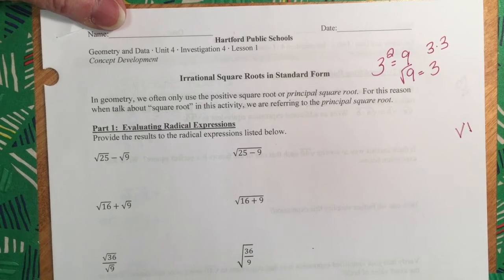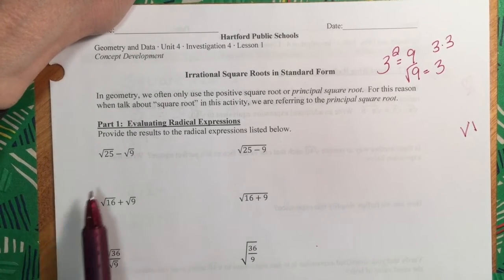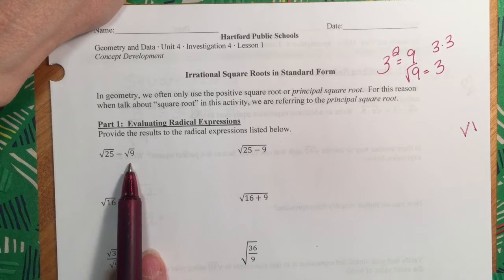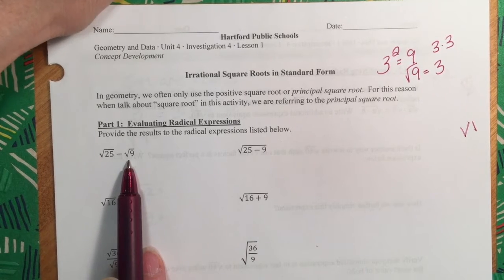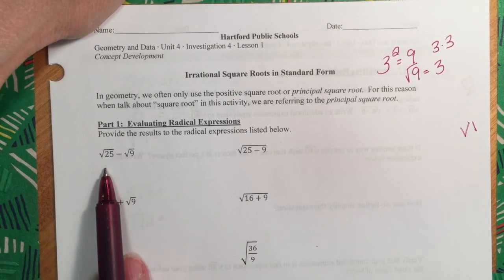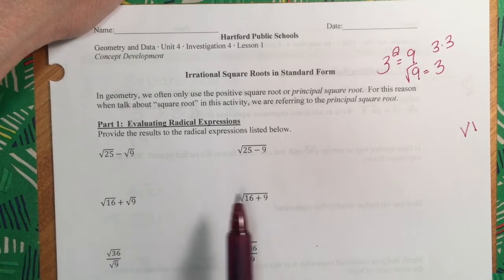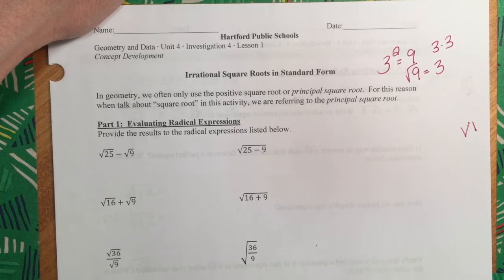Okay, so we're going to talk a little bit about some operations with radical expressions, and then I want to talk to you a little bit about factoring radicals. So when we have, say, 2 radical expressions, 2 square roots, like the square root of 25 and the square root of 9, can we just say square root 25 minus square root 9 is the same thing as the square root of 25 minus 9 and group that together? Well, let's see what happens.